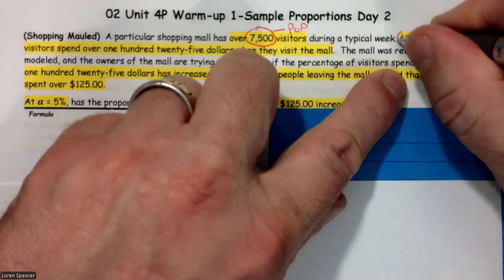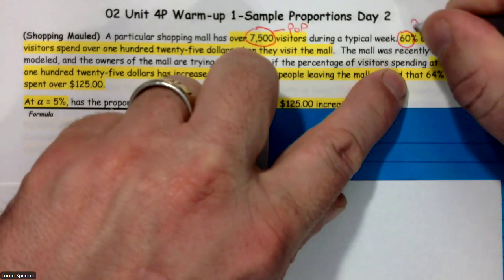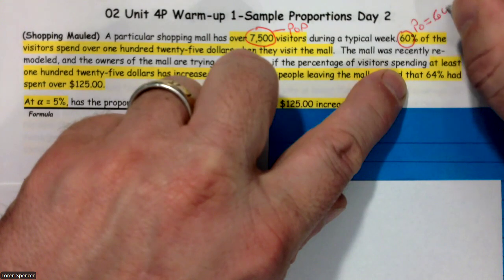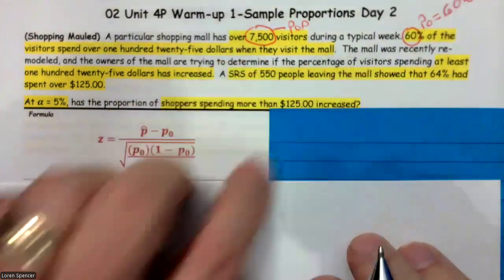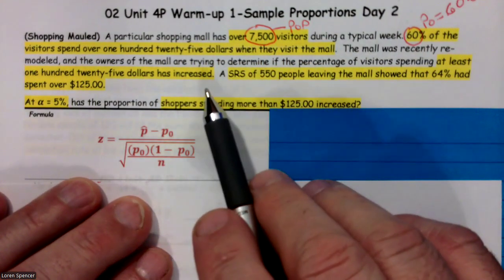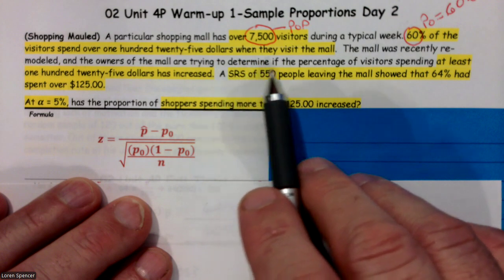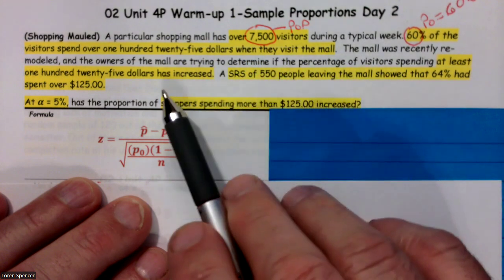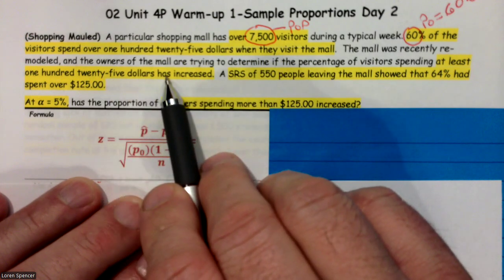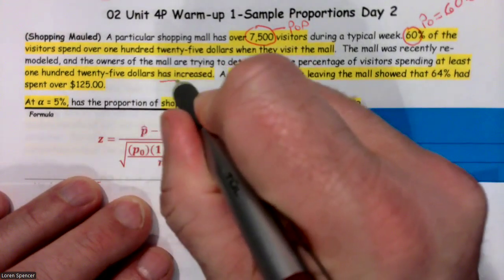This sounds like this is my claim. This sounds like this is P naught. So we're going to say P naught is 60% or 0.60. The mall was recently remodeled, and the owners of the mall are trying to determine the percentage of visitors spending at least $125, and they want to know if it has increased.